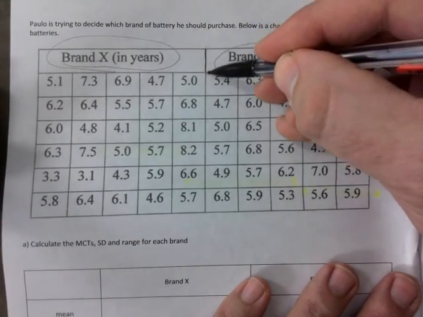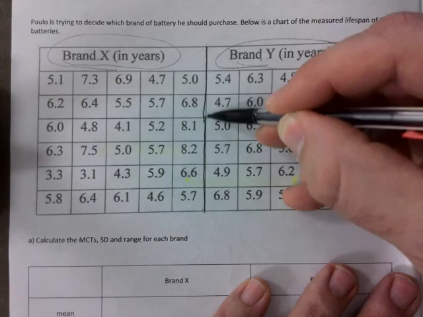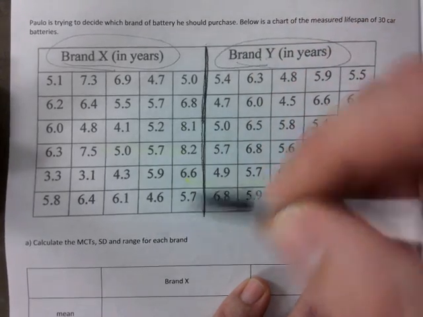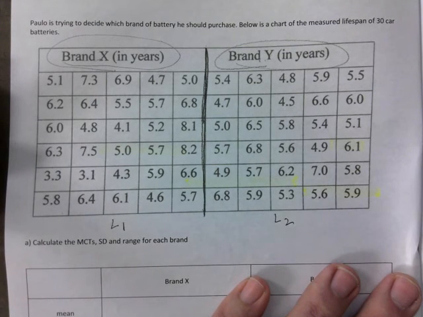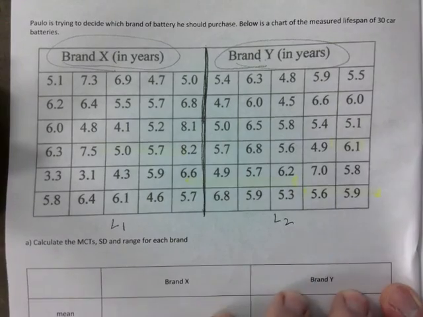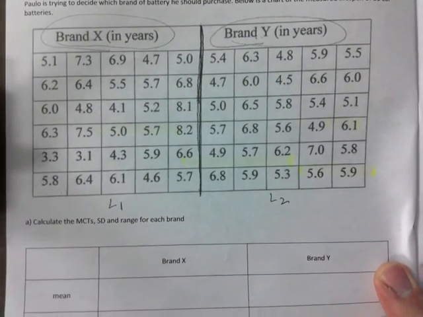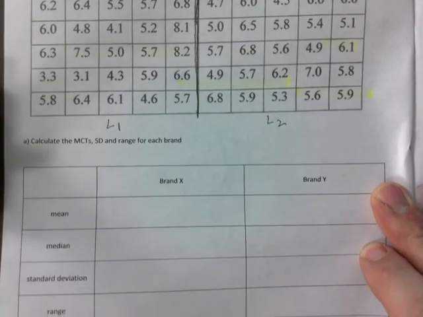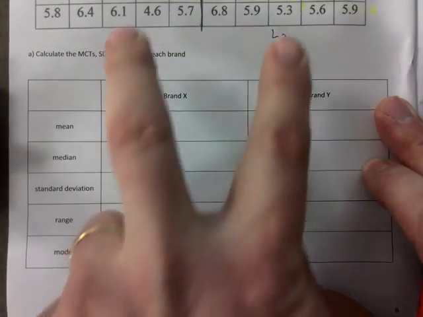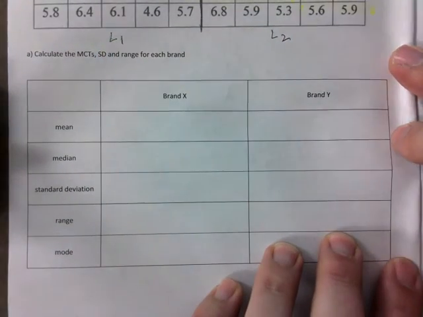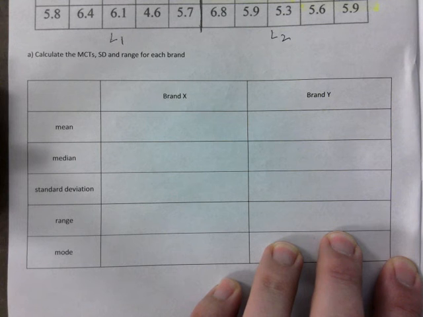So you basically want to cut this here. Some students plug in the whole thing into L1. You should put this into L1, and this is your L2, because you're comparing two different data sets. And then following the steps I just showed you, you're going to find the mean, median, standard deviation, range, and mode for both of these data sets. What does it say on the next page? Create a line plot, which we already did. And then describe the data sets, just like I did, and so forth.